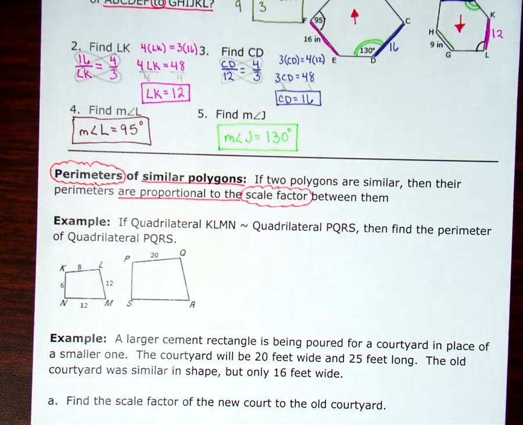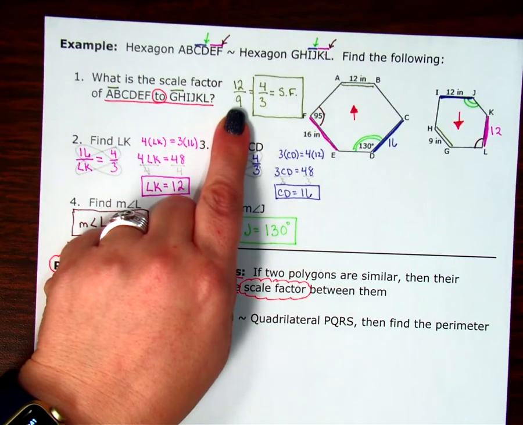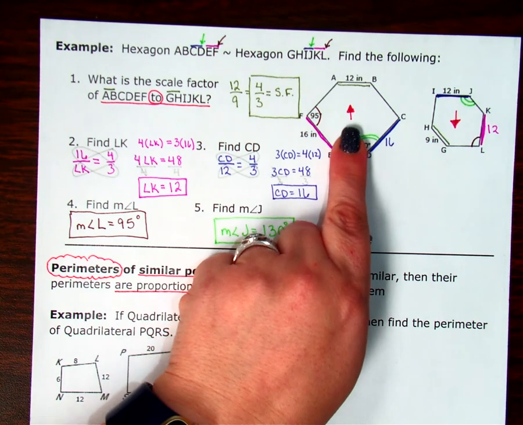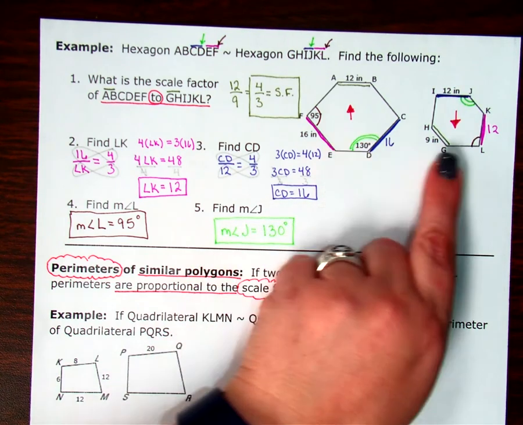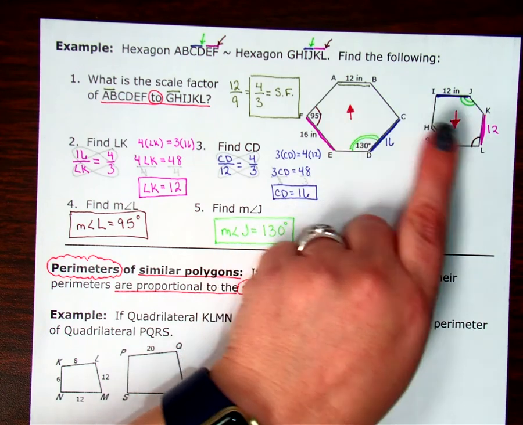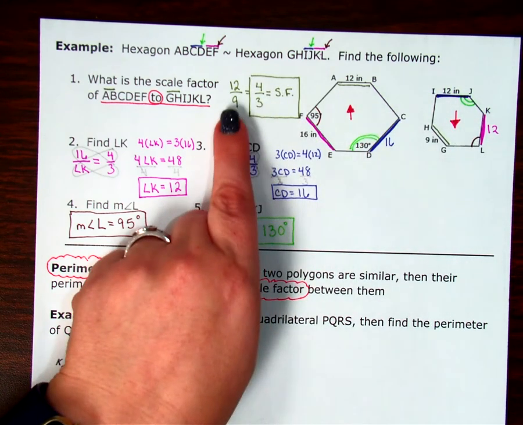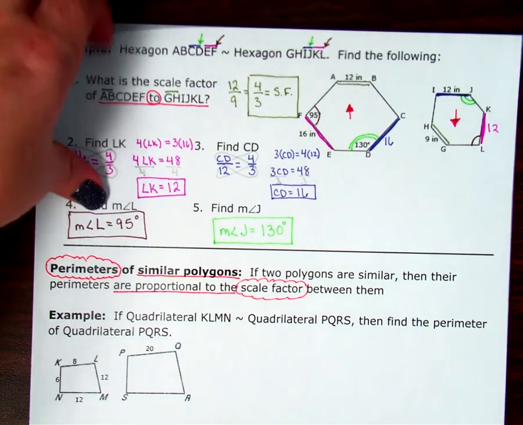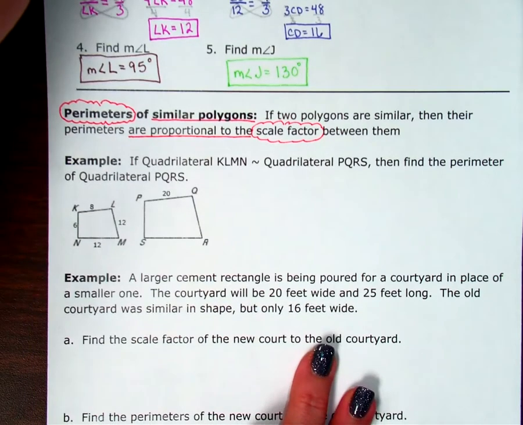If I set up one perimeter to the other perimeter, it's also going to reduce to that same scale factor that my sides reduce to. So if I know the perimeter of one shape and the perimeter of the second shape, when I do the first one to the second one, it's still going to reduce to this exact same scale factor that the sides reduce to. Okay? So let's see how we can use that.